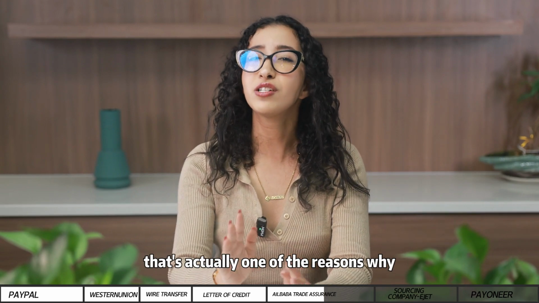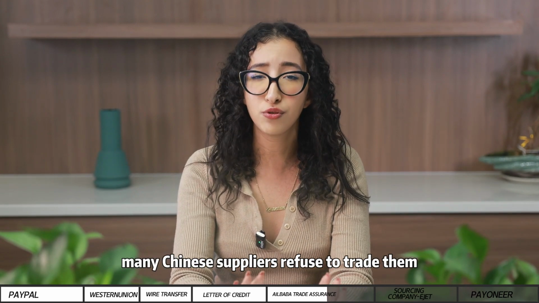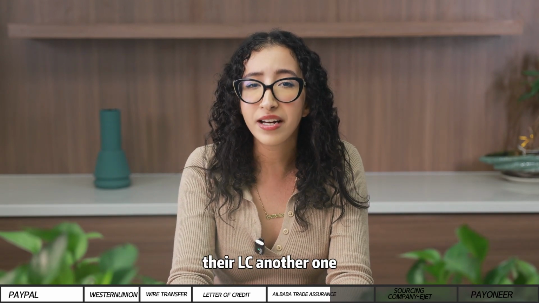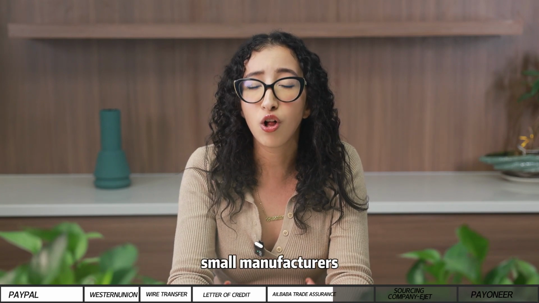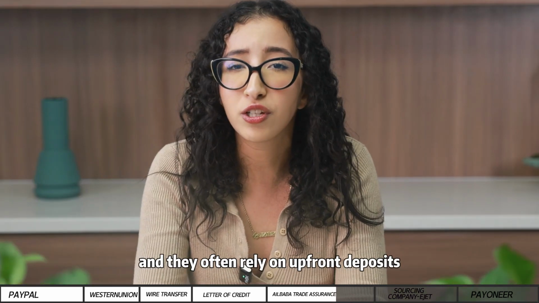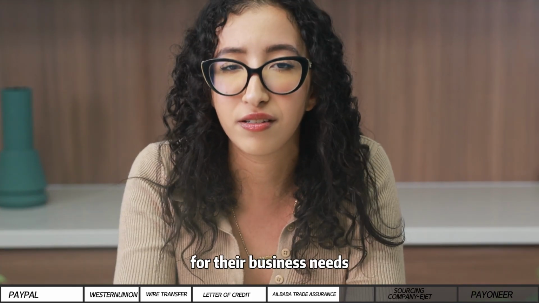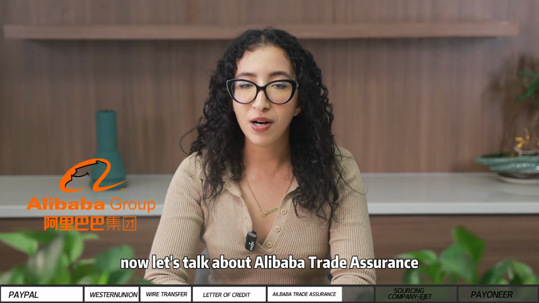That's actually one of the reasons why many Chinese suppliers refuse to trade under LC. Another one is that most of these suppliers are small manufacturers, and they often rely on upfront deposits for their business needs. Now, let's talk about Alibaba Trade Assurance.